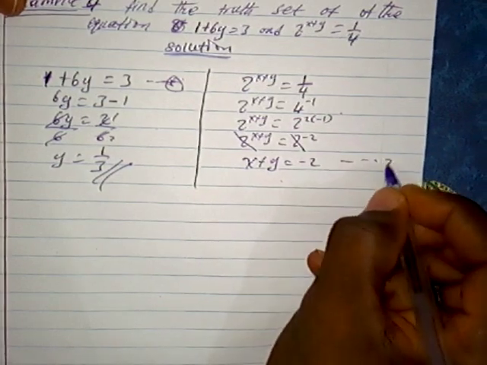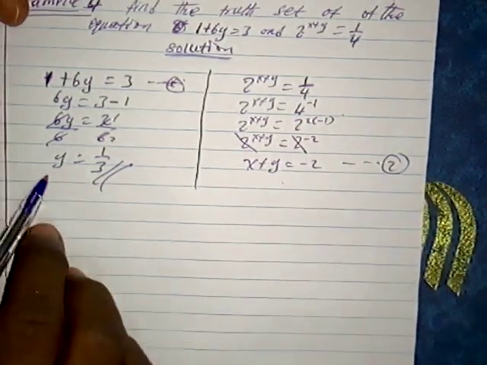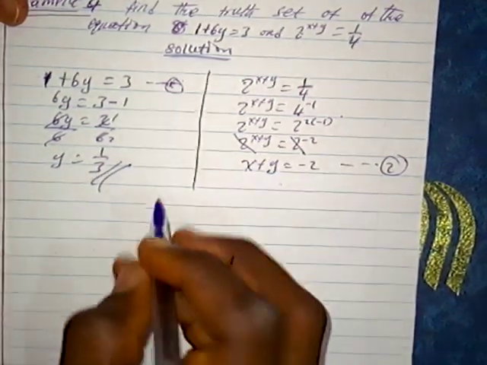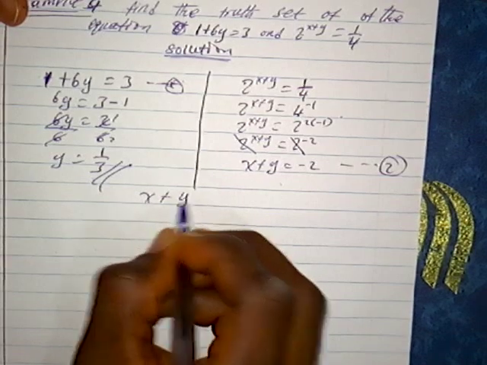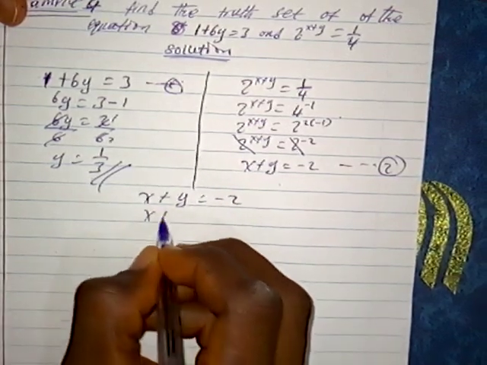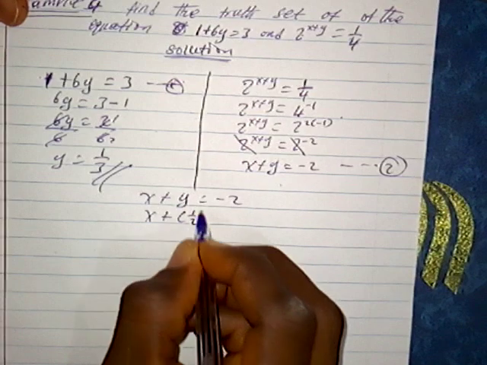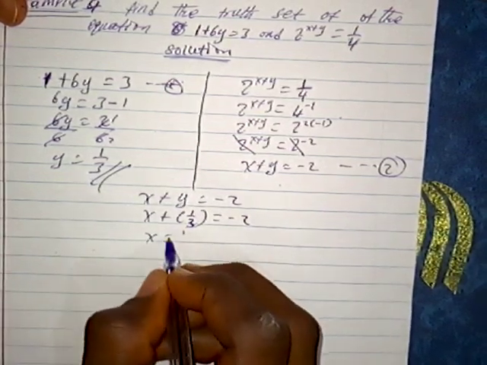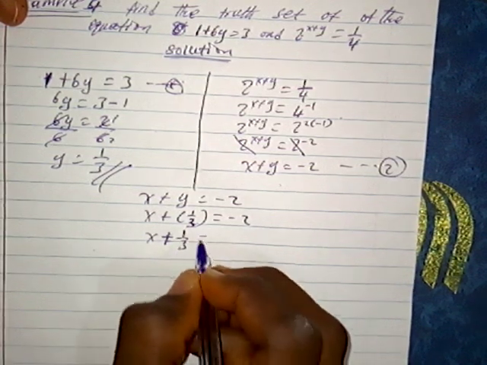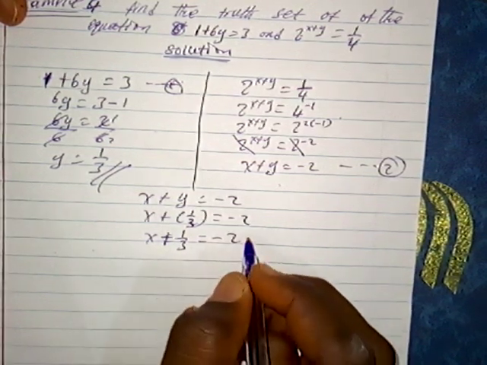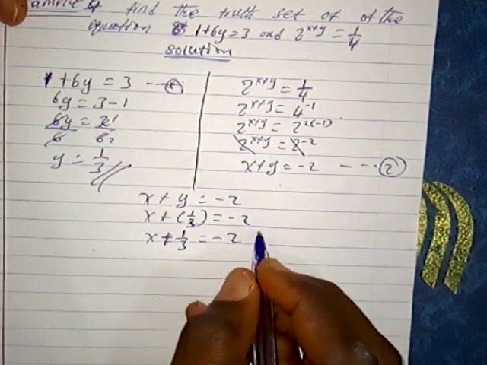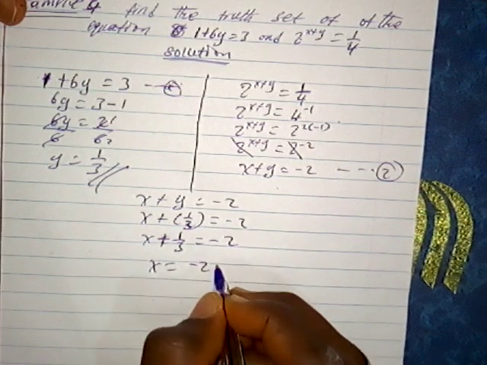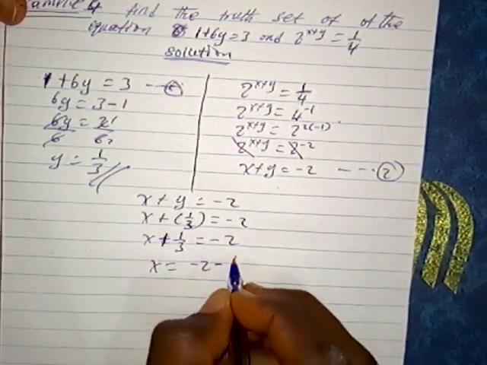We have equation 2. Here is supposed to be equation 1, but already we have the value of y. So anywhere we see y, what are we going to put? 1 upon 3. So x plus y is equal to minus 2. So x plus 1 upon 3 is equal to minus 2. From there we transpose 1 upon 3. So x is equal to minus 2 minus 1 upon 3.